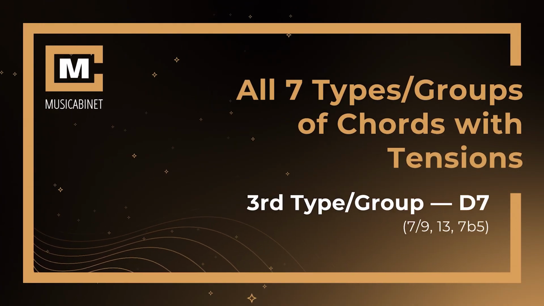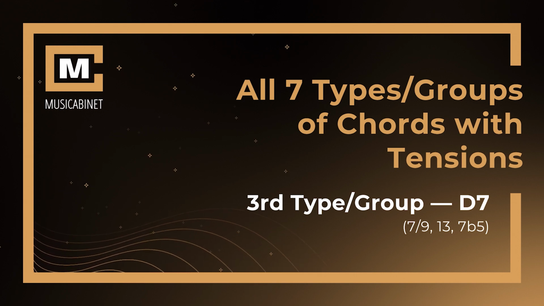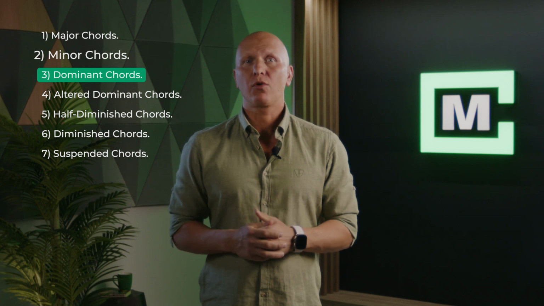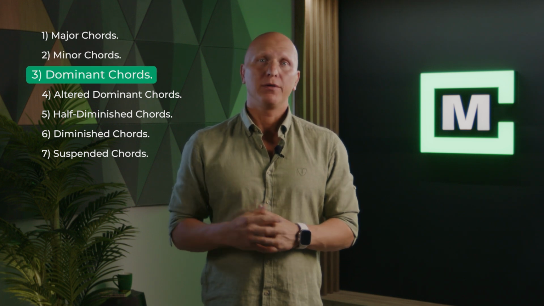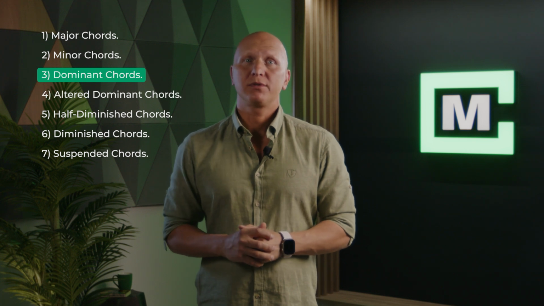Third type, D7, 7-9, 13, 7 flat 5. We separate all the chords by the 7 types or groups. First, major chords. Second, minor chords. Third, dominant chords. Fourth, altered dominant chords.